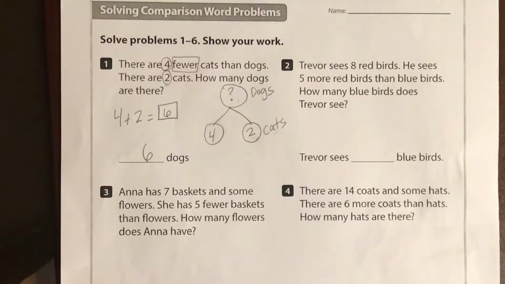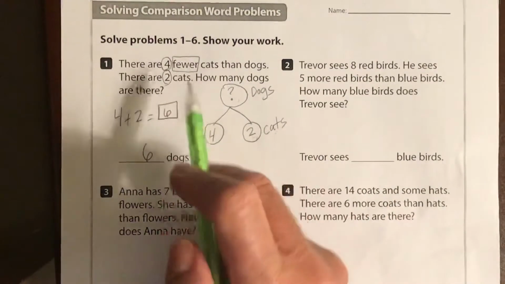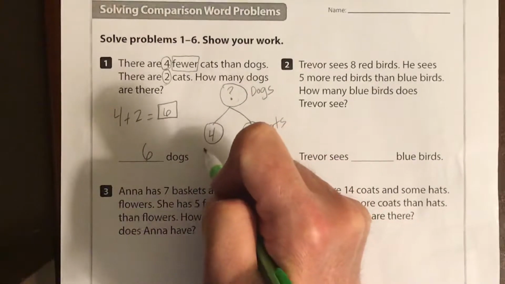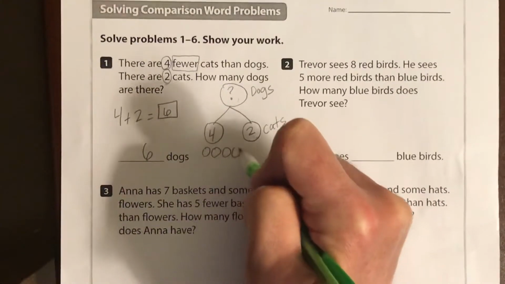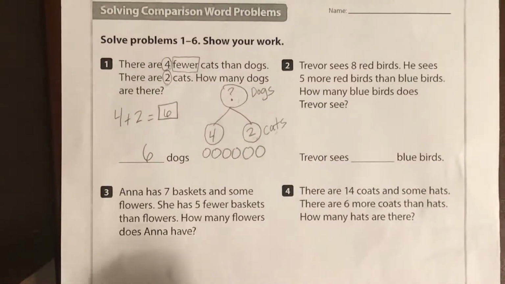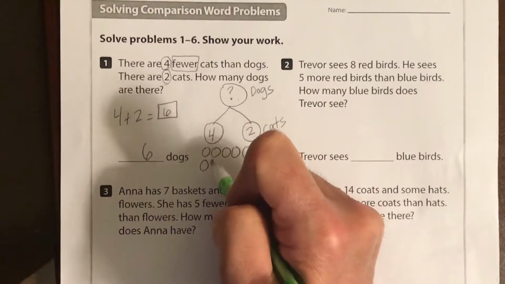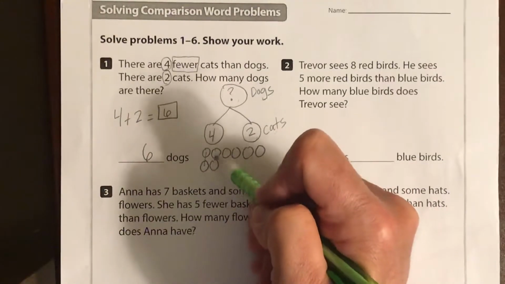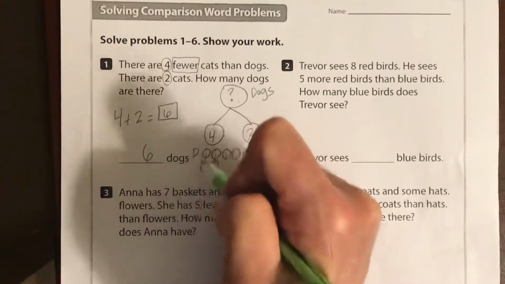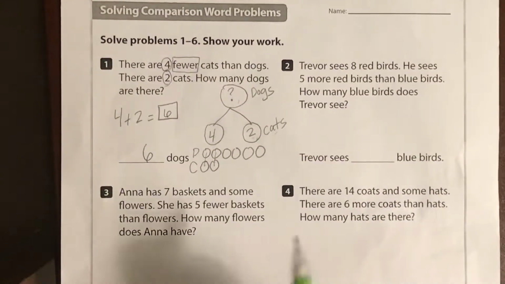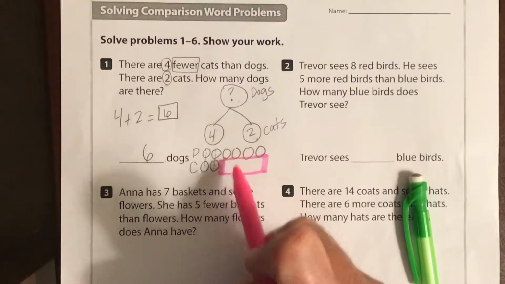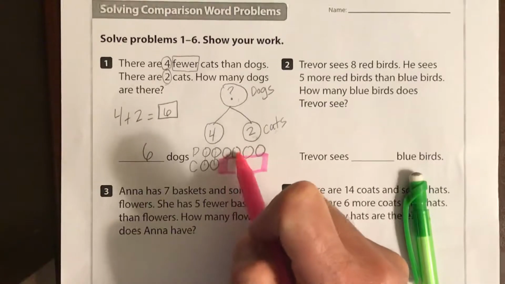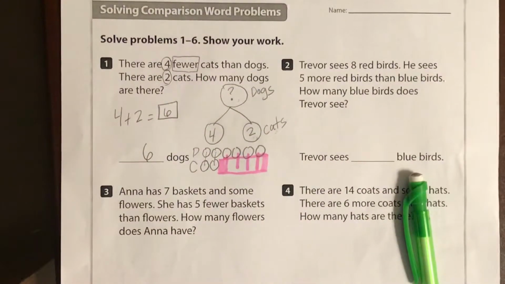Okay, you can also line this up to see. So if I have 6 dogs, I can draw my counter circles just to see it. 1, 2, 3, 4, 5, 6. And if I have 2 cats, I can line that up exactly and partner it up under my dogs. So I have D for dogs and C for cats. I can see here that it's 4 fewer, right? Cats is 4 fewer. 1, 2, 3, 4. So cats is 4 fewer than dogs.